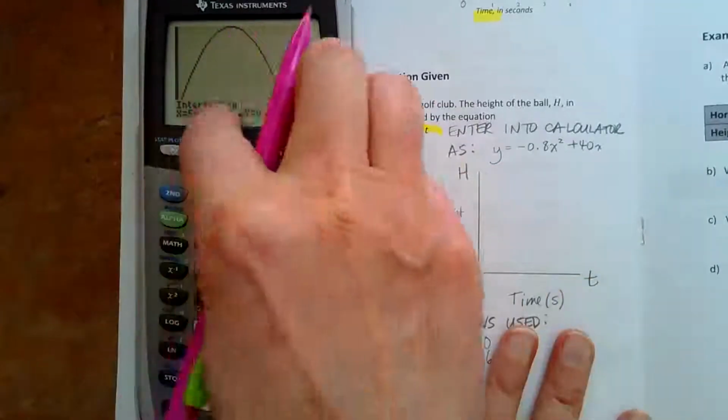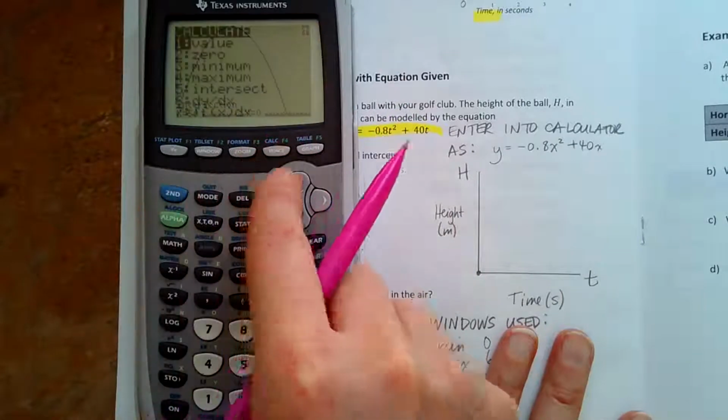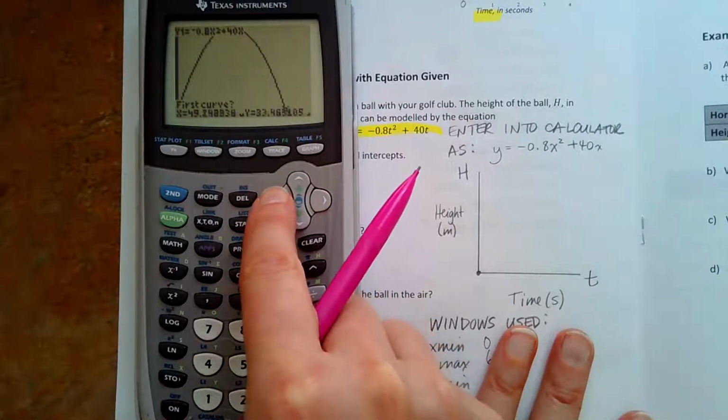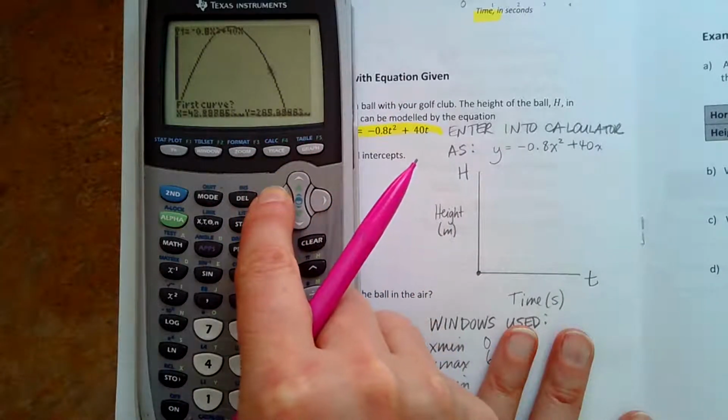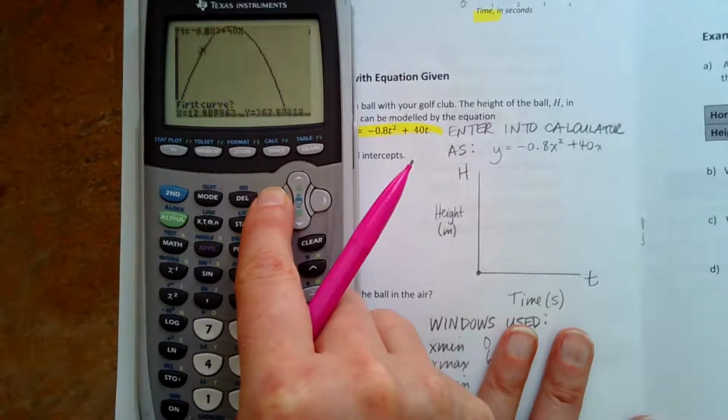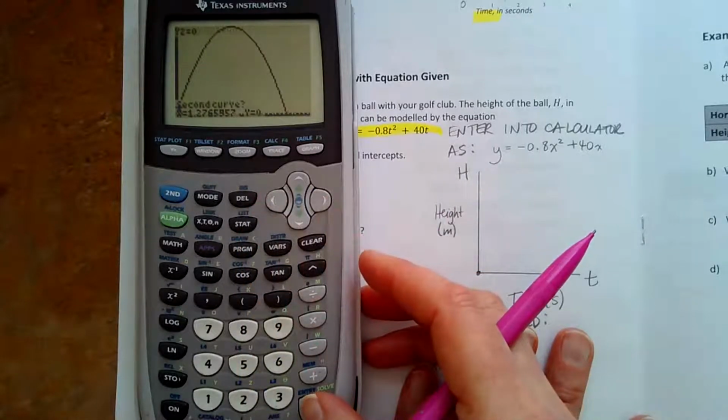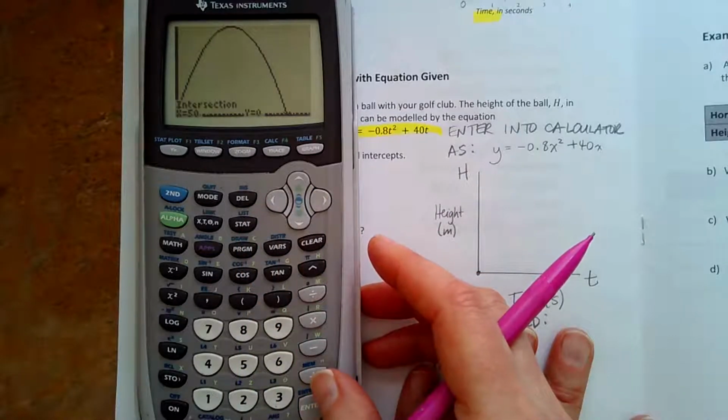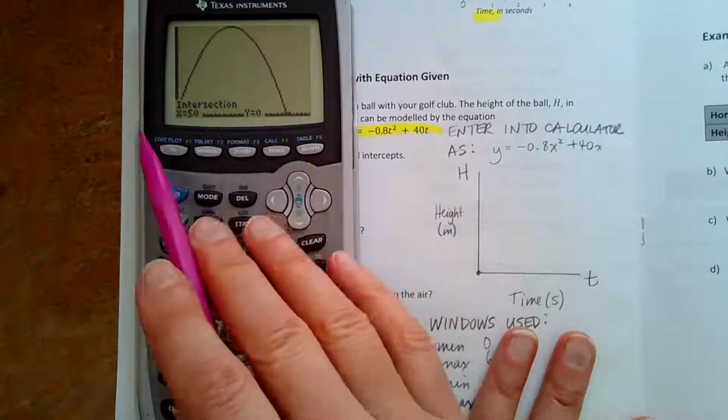Ooh, let's try this one. I'm going to go all the way over to the left. They gave me 0 and 50, right? Oh, they're not giving me that second one.